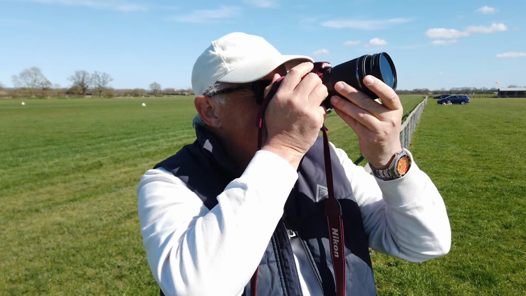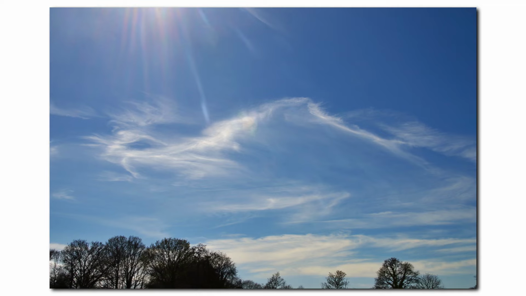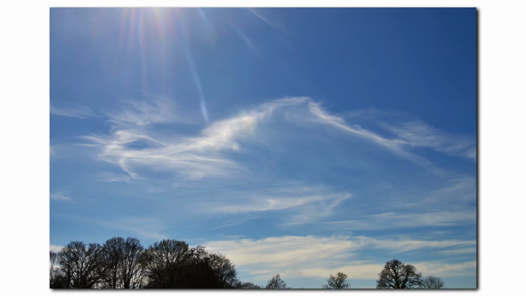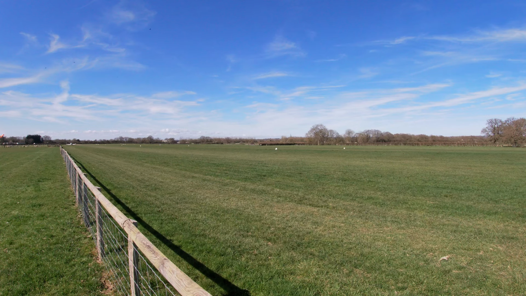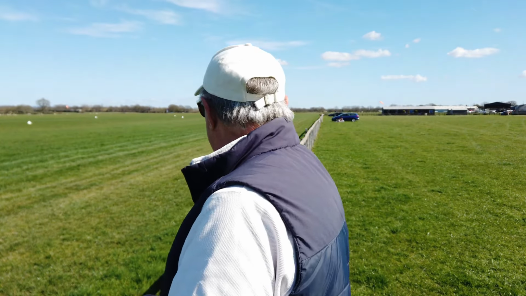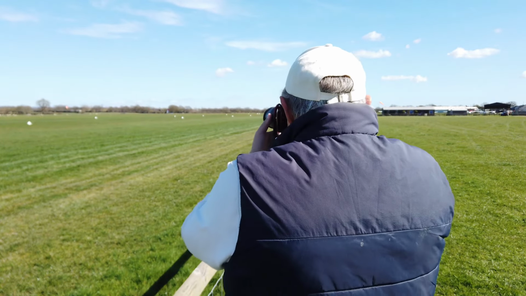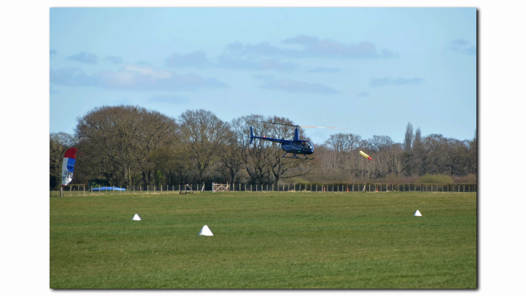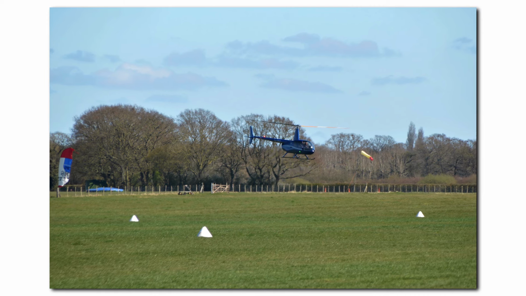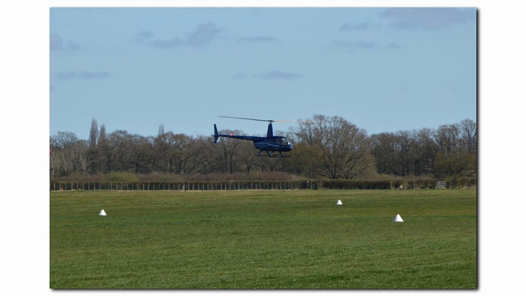I'm seeing some wispy cloud. Looks rather lovely. Cloud shot. Right, I think I might conclude in a minute. We've got the yellow one coming back round. Helicopters hovering. Can you see the helicopter in the background there? I'll take a couple of shots, but I might be able to crop in.